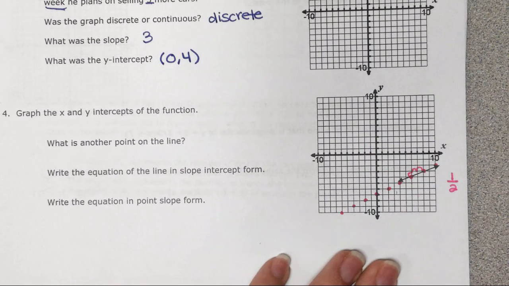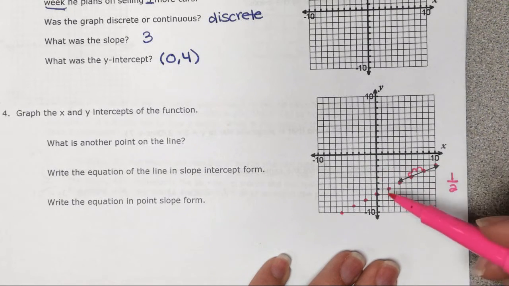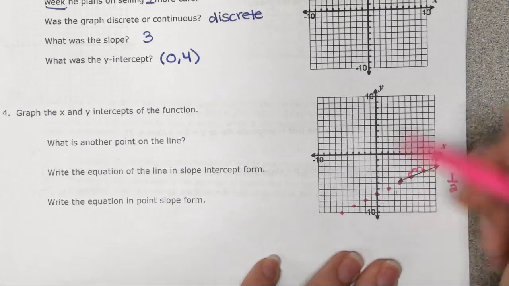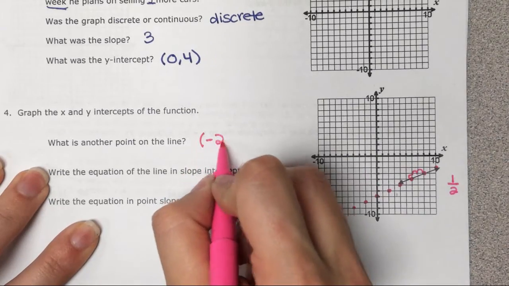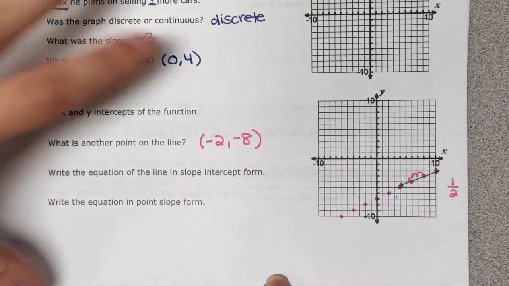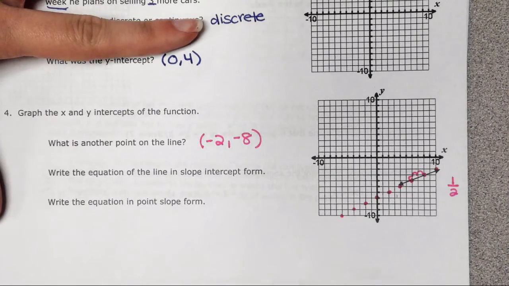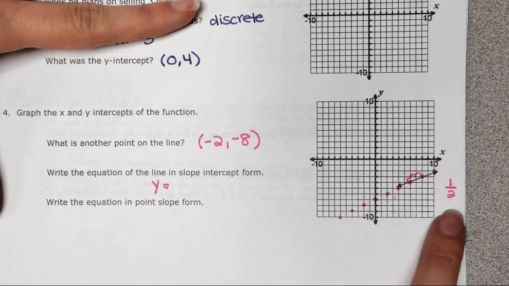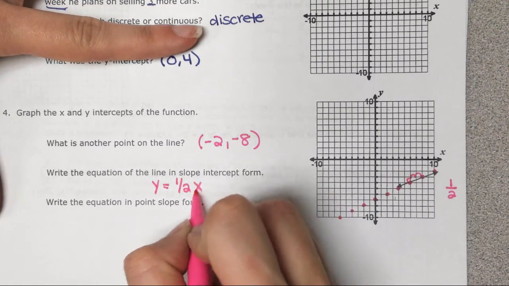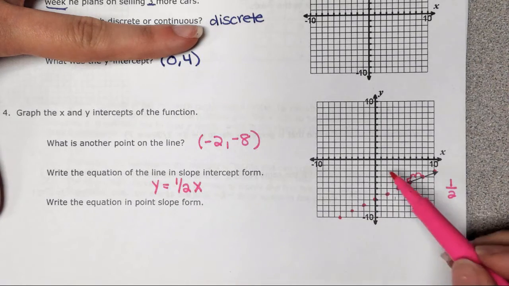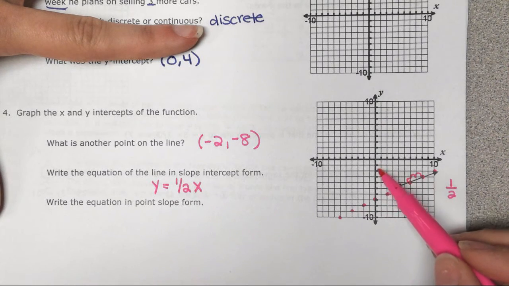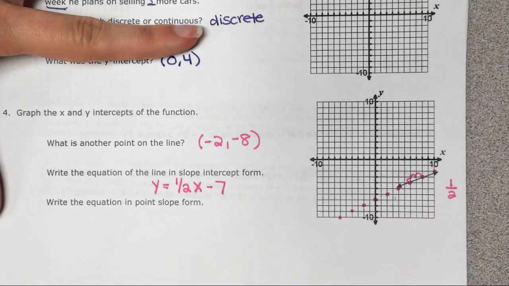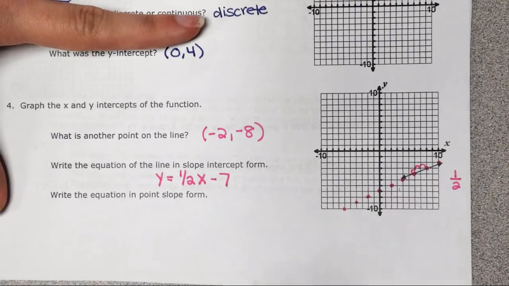What's another point on the line? You could choose any point that we've currently plotted. I'm going to pick a random point. I'm going to say -2, -8. Write the equation in slope-intercept form. This is y equals mx plus b. M is the slope, which we said was 1/2, so 1/2 x. And b is the y-intercept, which looking at the graph is here at 1, 2, 3, 4, 5, 6, 7, -7.